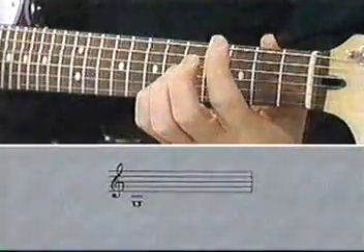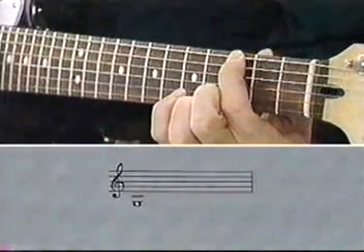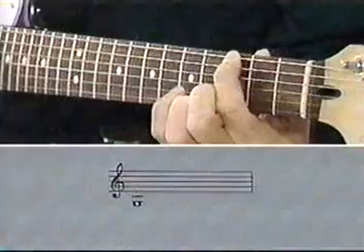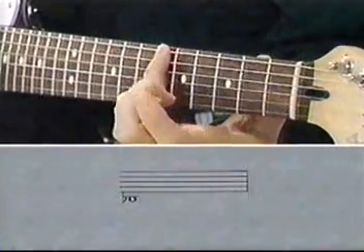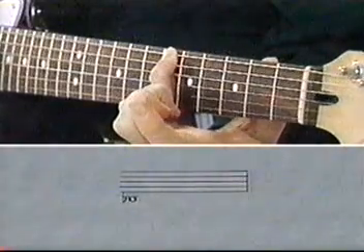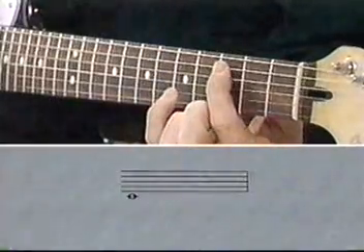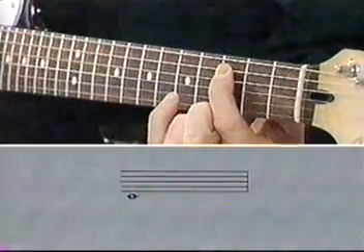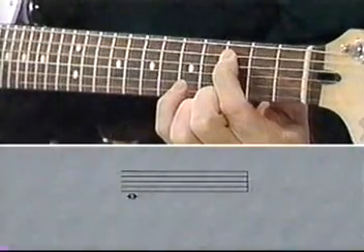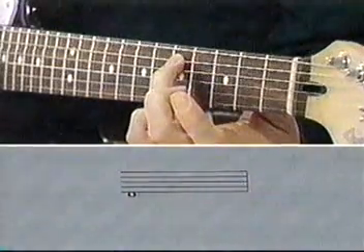We start with low G. You play that with your first finger on the 6th string, 3rd fret. Low G. Okay, we go to B flat. It's played with the little finger on the 6th string, 6th fret. C, grab it with your first finger here on the 5th string, 3rd fret. D is 3rd finger, 5th string, 5th fret.